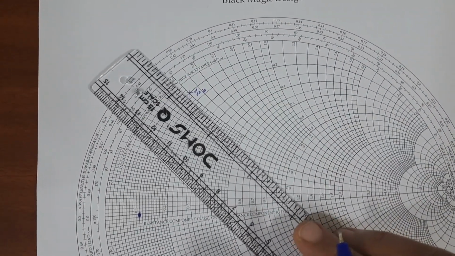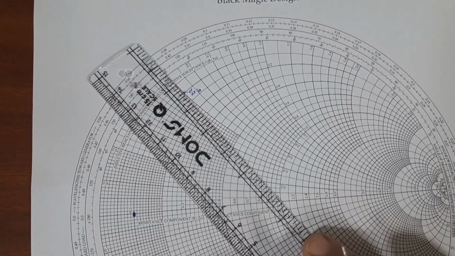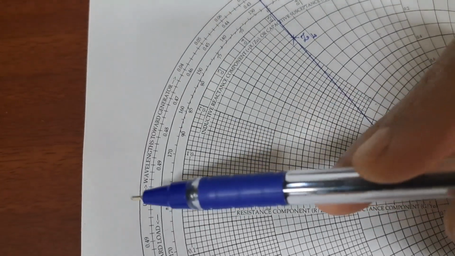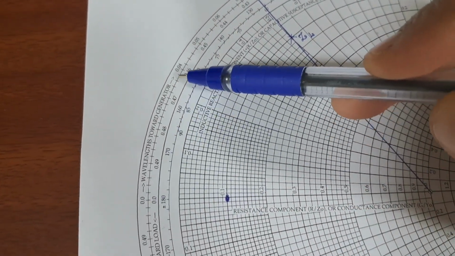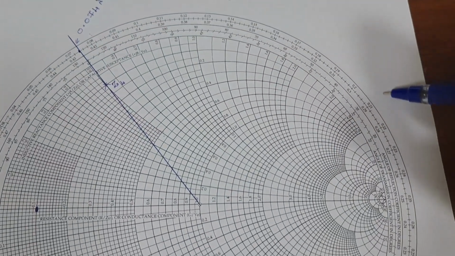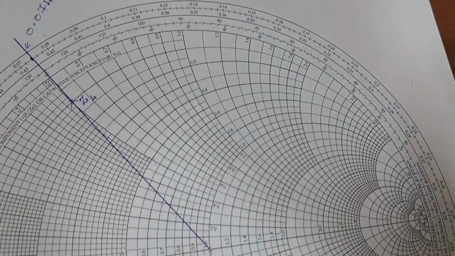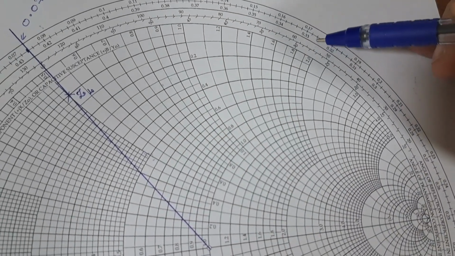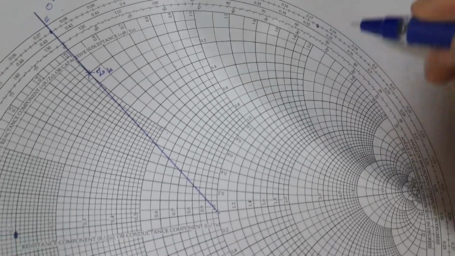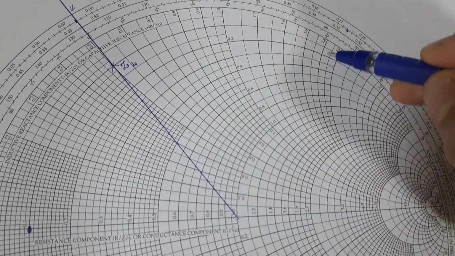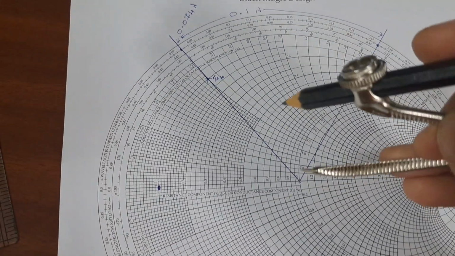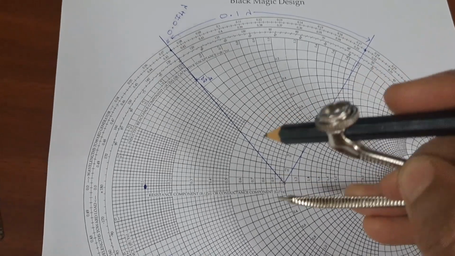Your next job is to draw a straight line from the center of the Smith chart, which on the horizontal line you see as 1. Then you are supposed to find the input impedance. You are at the load side, so in order to obtain the input impedance you have to move towards the generator. The value we got was 0.074, and the transmission line is 0.1 lambda. Add that, and you will get around 0.174 lambda. Mark that on the outer circle.